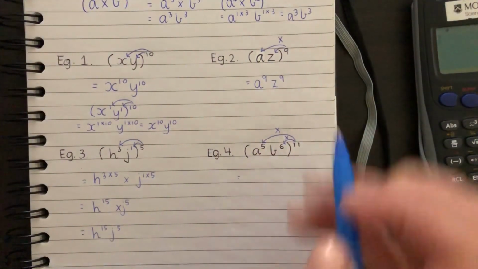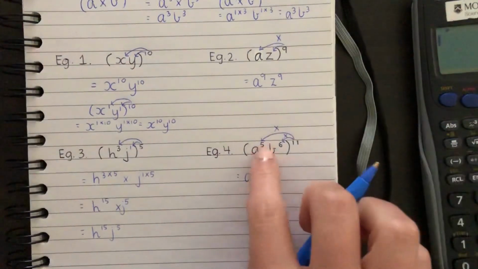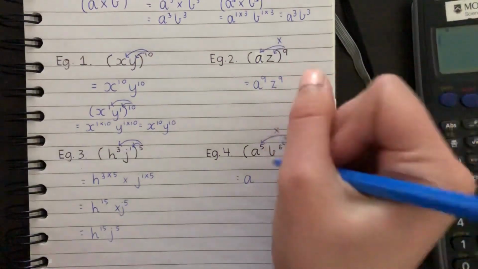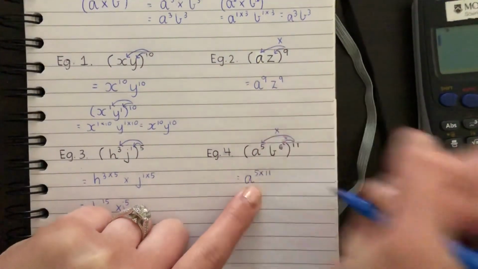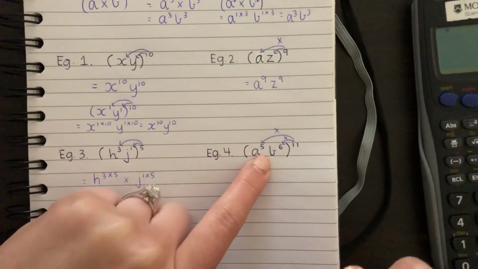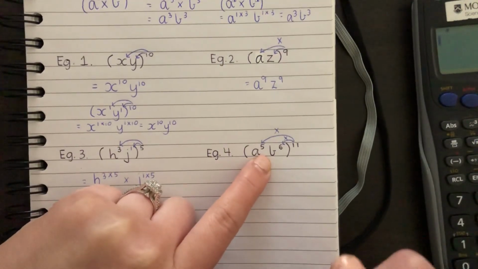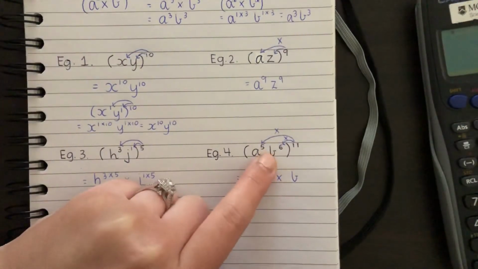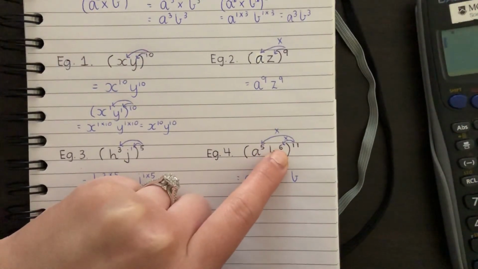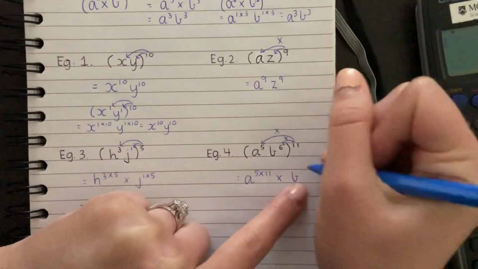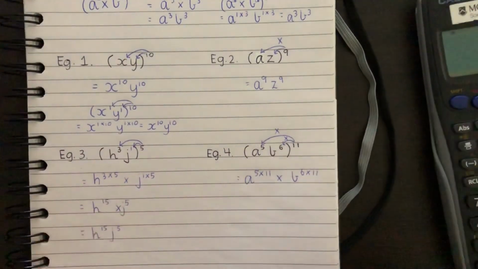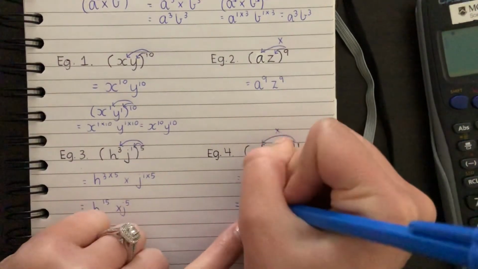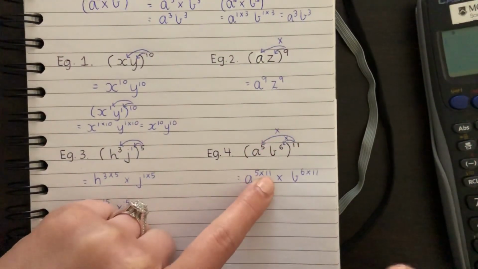All right, so we've got A, then we've got the 5 that's already there and we're multiplying it by 11. So 5 times 11. When there are two things next to each other with nothing in between them, there's an imaginary times sign. So times B, that's to the power of 6. Multiply that by 11. And what do you get? Well, A, 5 times 11 is 55.